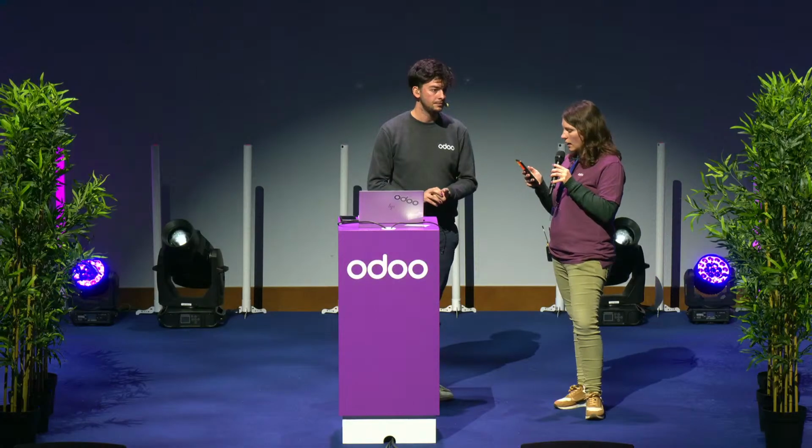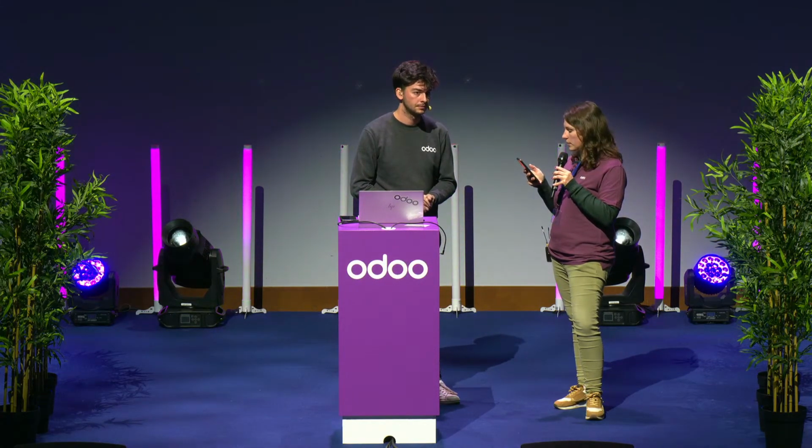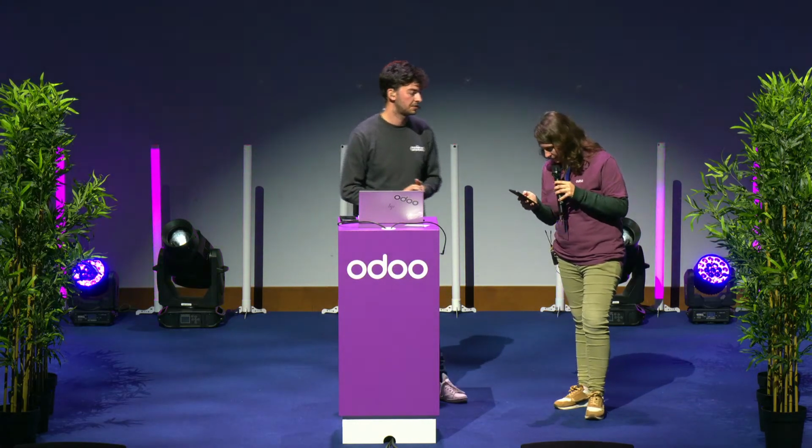Okay. Does this work automatically in Odoo Community, or how does it compare with Open Upgrade of Odoo? I think we answered that question previously. Yes, it's about the same as the first one.